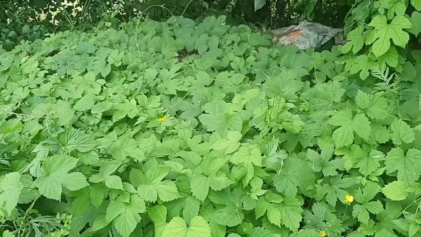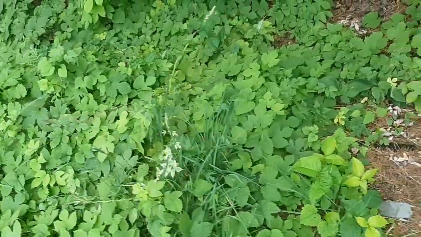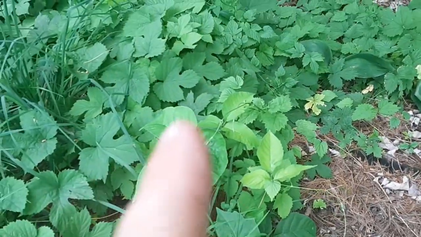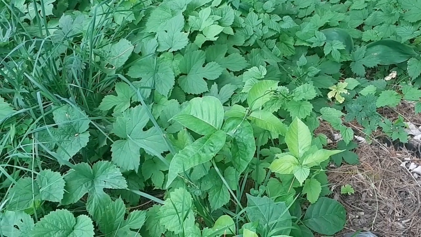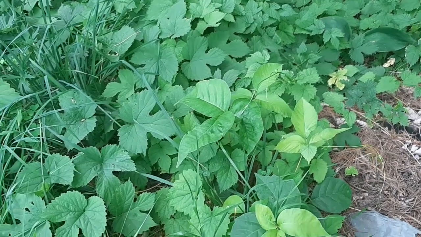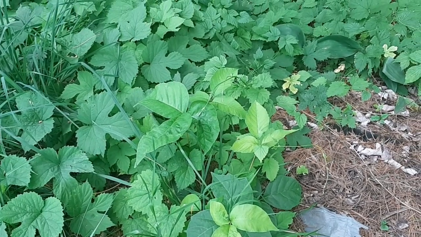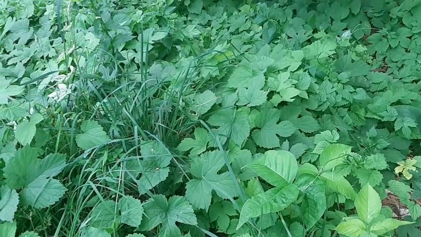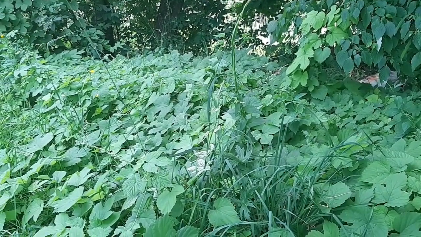But what you might be able to see here is right in the edges, it's actually popped back up. So it survived underneath all that, and now it's trying to get a foothold back in. So you can potentially outcompete it. The problem with trying to outcompete it, for example, if I put raspberries in here, they'd be a little taller, a little thicker.